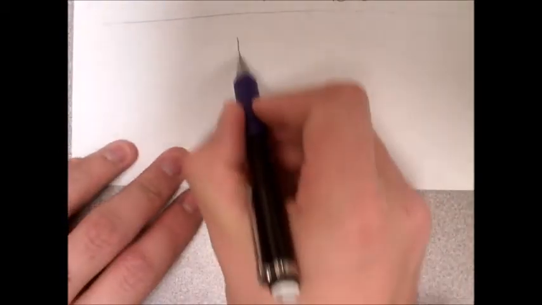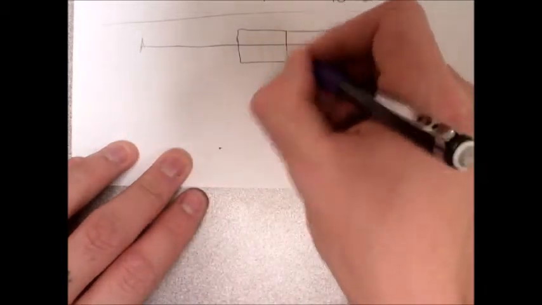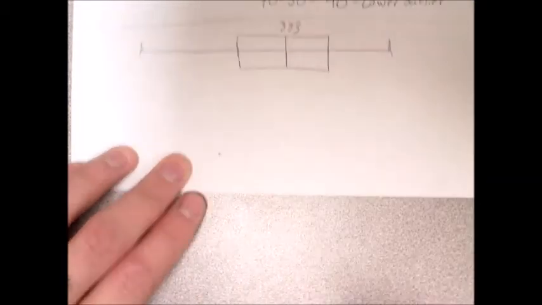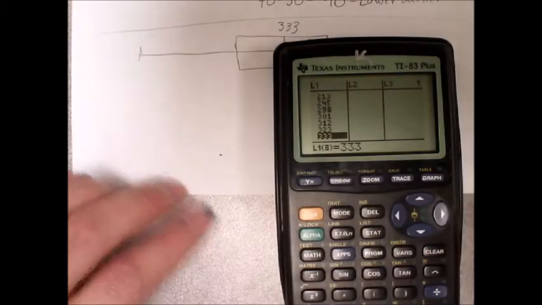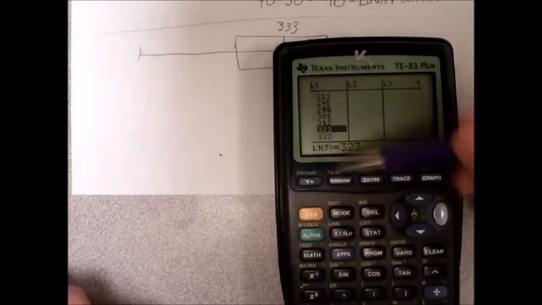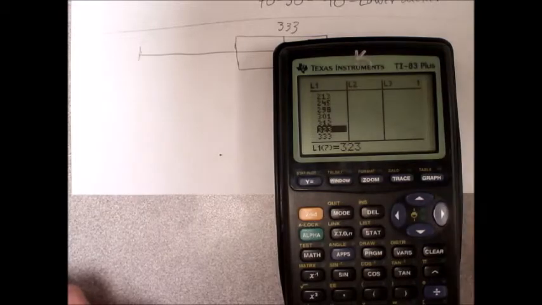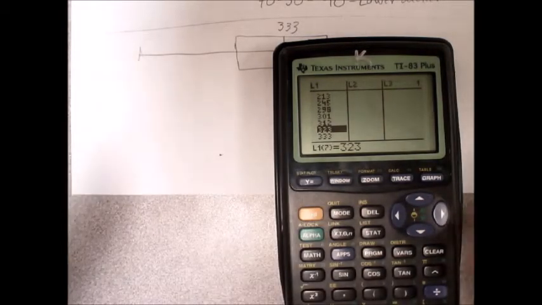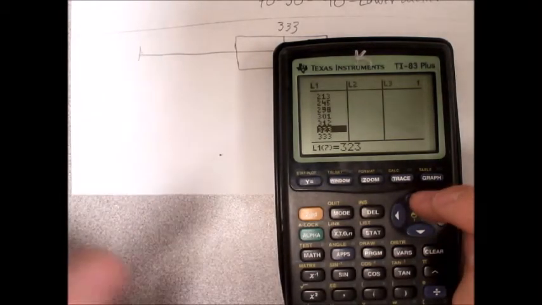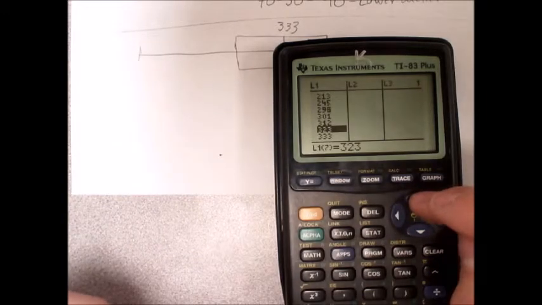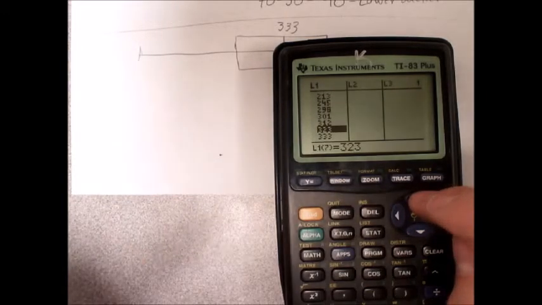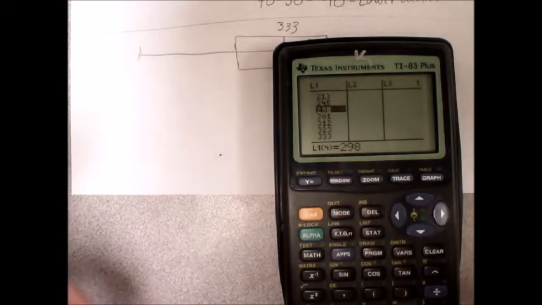I'm going to start building my box and whisker plot off of this information. Our median is 333. Here we go. Now because of that, I know that these top 7 numbers are going to be my lower half, and I need to find the middle of that. Top 7 numbers. And I know that that's going to be at 4, because that's the middle of the middle. It's 298.